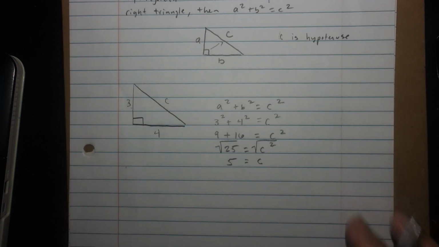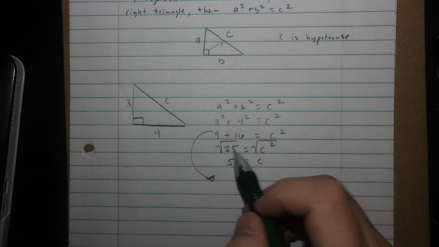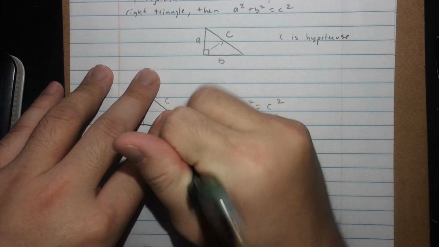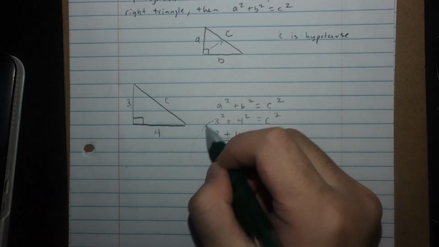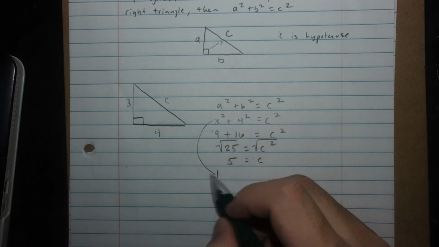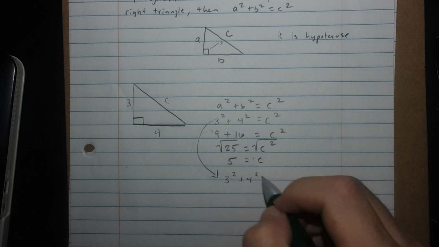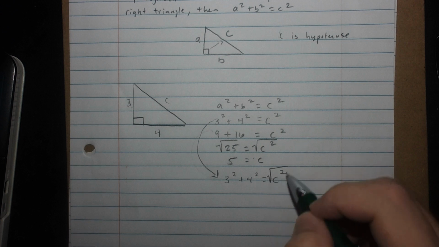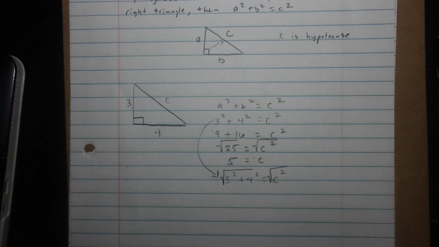Okay? Or if you wanted to, rather than just figuring out, in fact, I should have drawn an arrow from here to there. Let me go ahead and rewrite this. So I have 3 squared plus 4 squared equals c squared. I can go ahead and just take the square root on both sides at this stage.